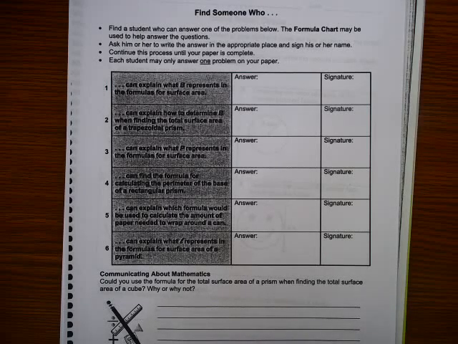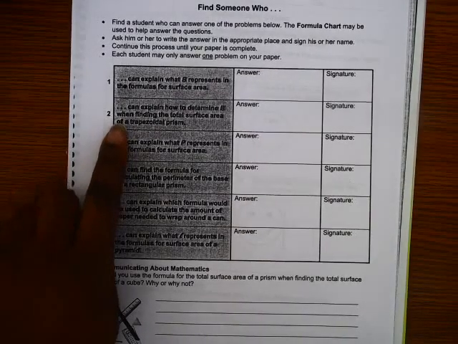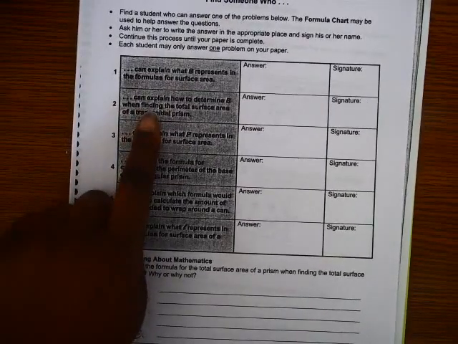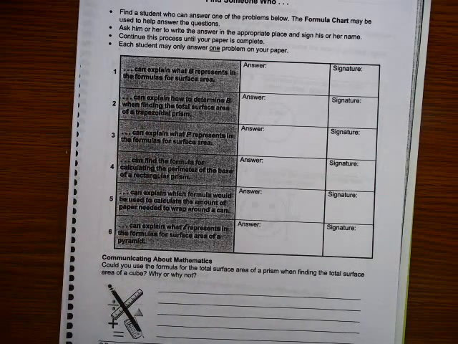The formula chart that you have in your journal may be used to help you answer the questions. You want to ask that person to write the answer in the appropriate place and sign his or her name. Continue this process until your paper is complete. Each student may only answer one problem on your paper, and that one student should not answer the same problem on other people's paper. For example, if I do number 2 on this paper, I should not do number 2 on another paper. I should do a different problem.